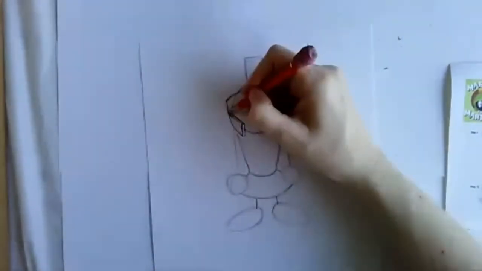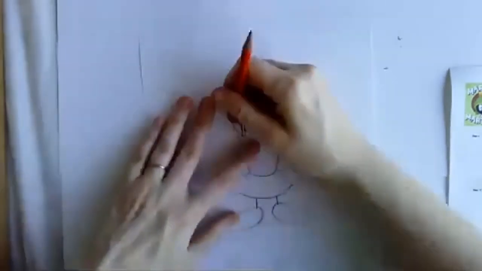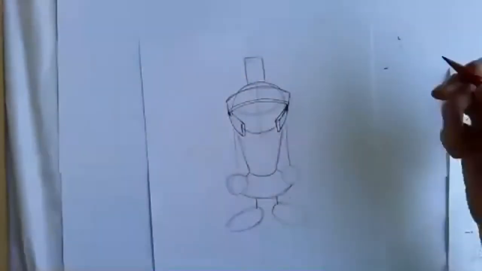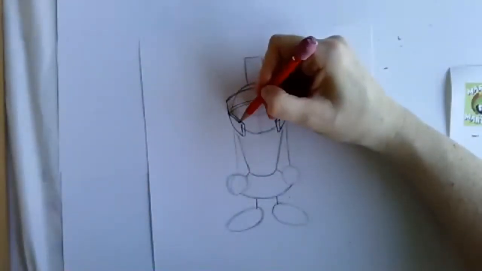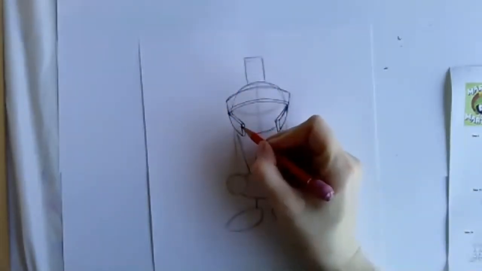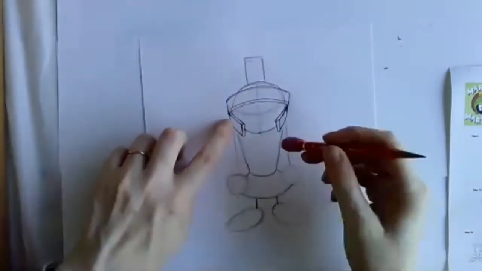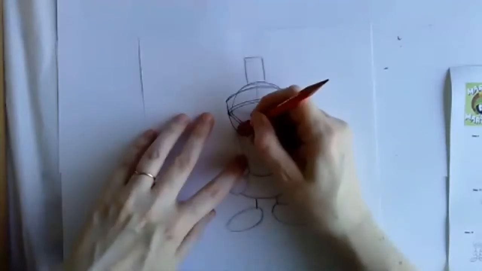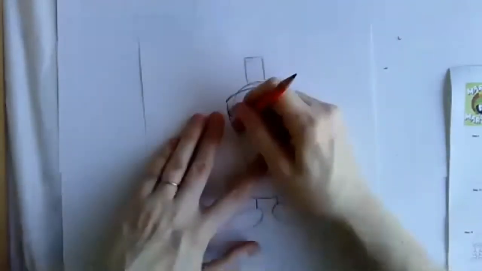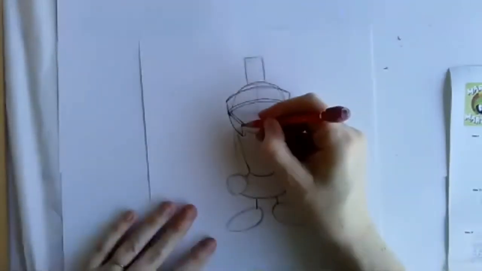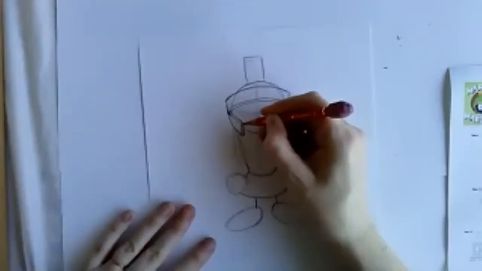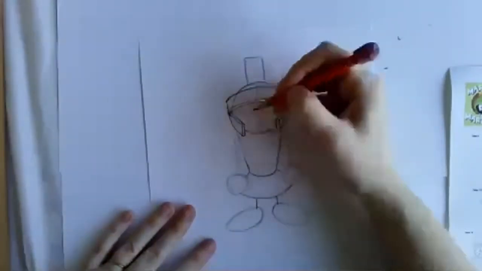All right. I'm erasing any of the lines underneath it so that I don't get confused, because now this part of his helmet is in front. So I won't see the head lines anymore. Anything that is behind it, I'm erasing. I'm just fixing up the lines afterwards if I've erased over them a little bit.